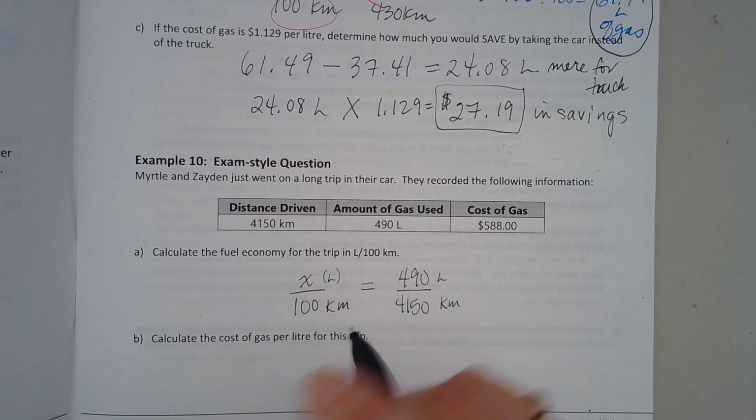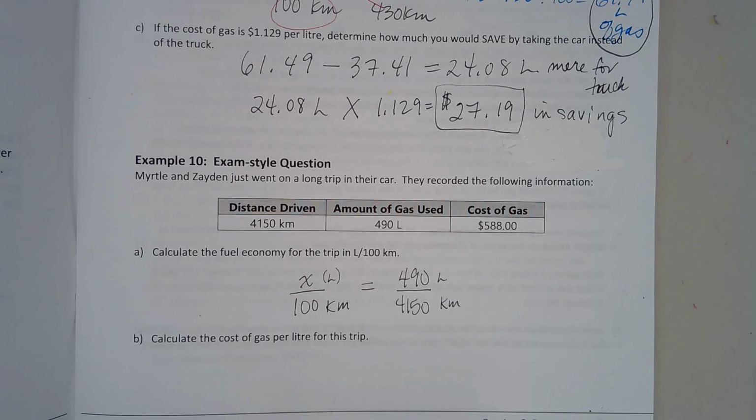Yeah, so when they ask you for fuel economy, they want you to state it properly, but you're really solving for the number of liters of gas all the time, right? Because you always know that the bottom is 100K.